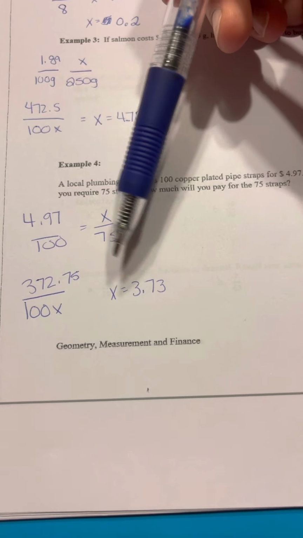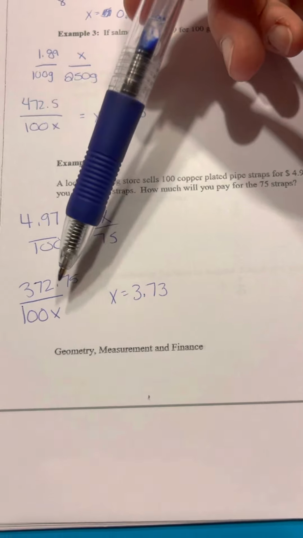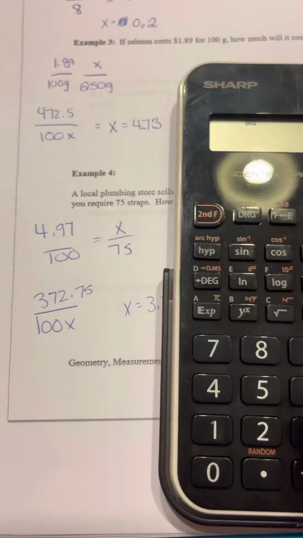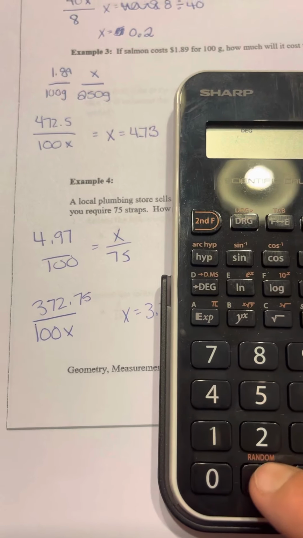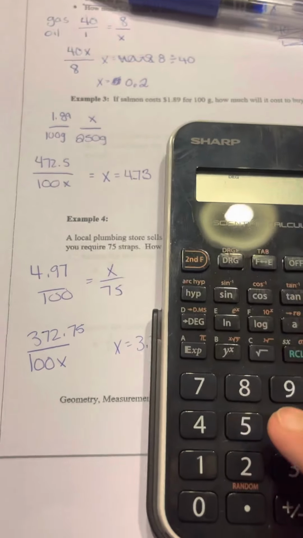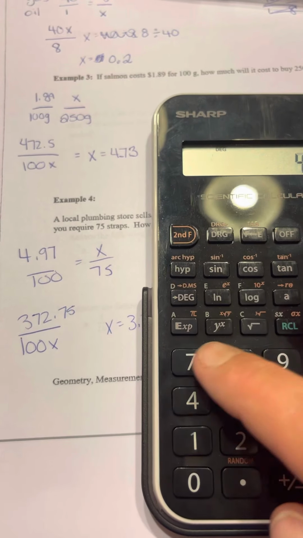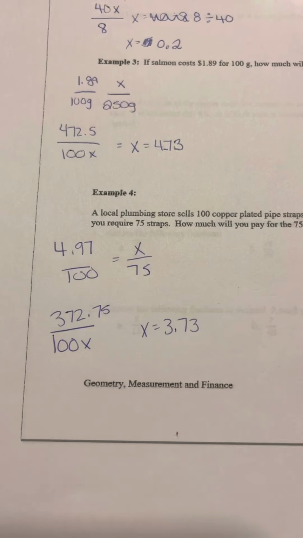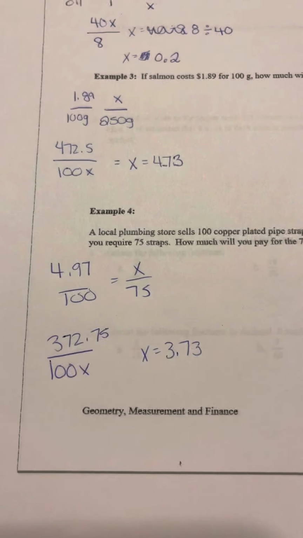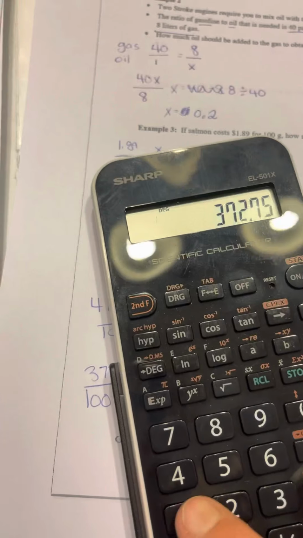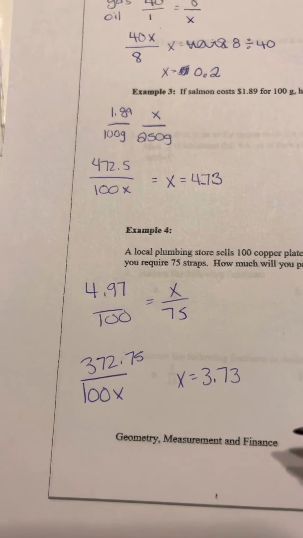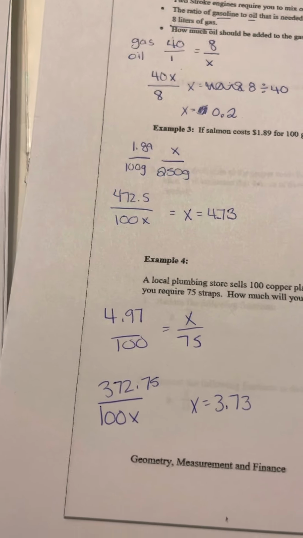Cross multiply. You get 4.97 times 75. You get 372.75. And then 100x. So it's divided by 100 equals 3.73. That's how much you'd pay for 75 straps.